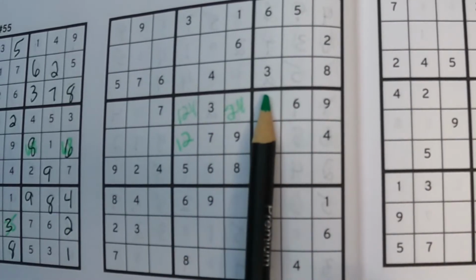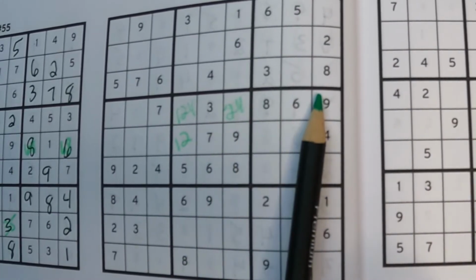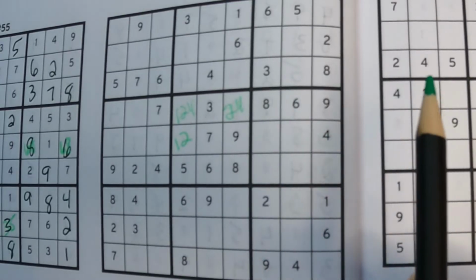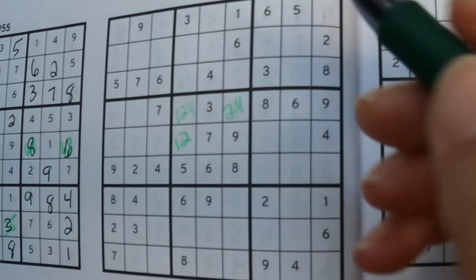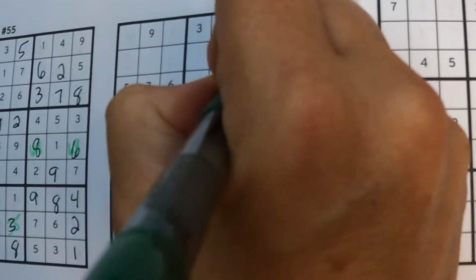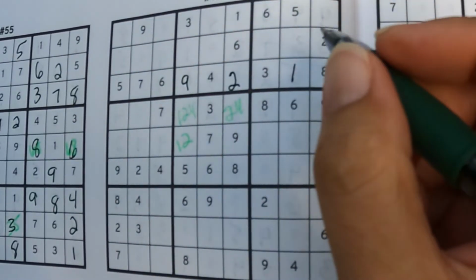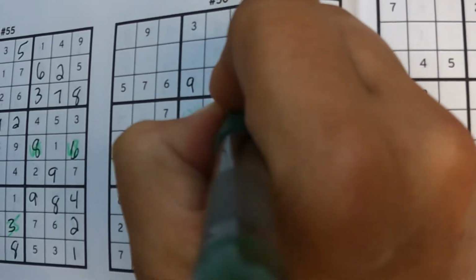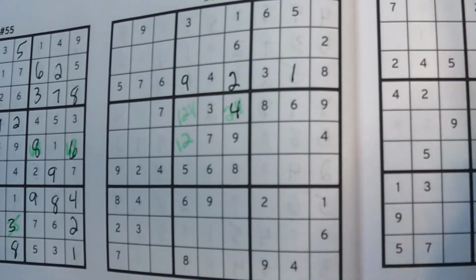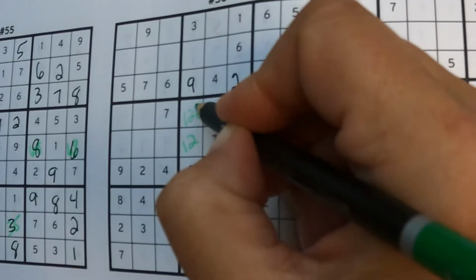If we look at this row, we're missing 1, 2, and 9. We've got a 1 and 9 here, so this is our 2. That 1 makes this our 9, 1. That 2 makes this our 4. We can get rid of this 4.